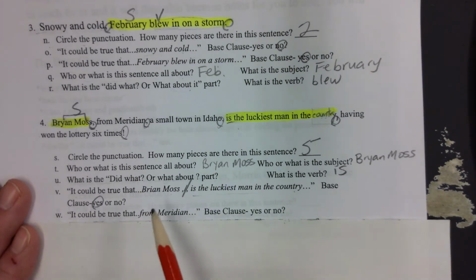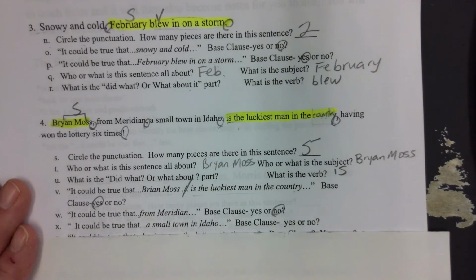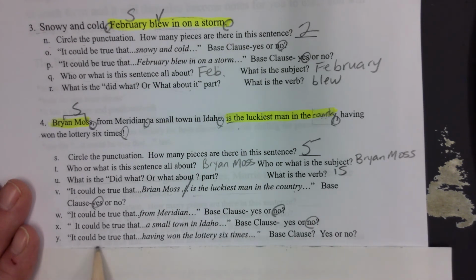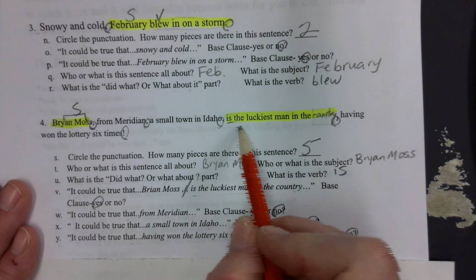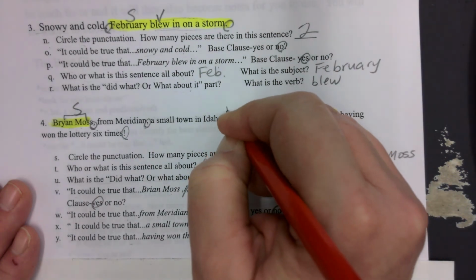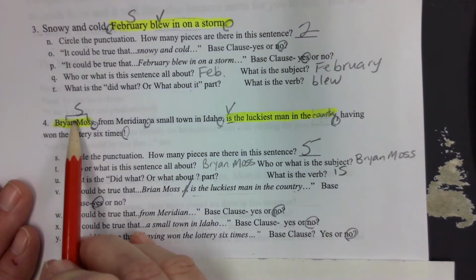Let's just be sure. It could be true that from Meridian. Nope, that does not sound complete. It could be true that a small town in Idaho. Nope, that does not sound complete. It could be true that having won the lottery 6 times. Does that sound complete? No. So our base clause is Brian Moss is the luckiest man in the country. Our subject is Brian Moss.